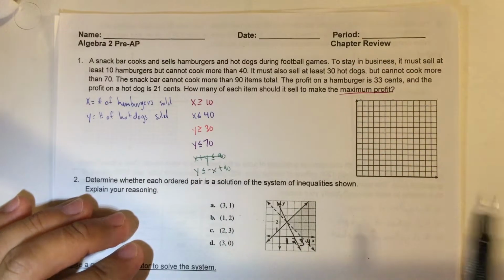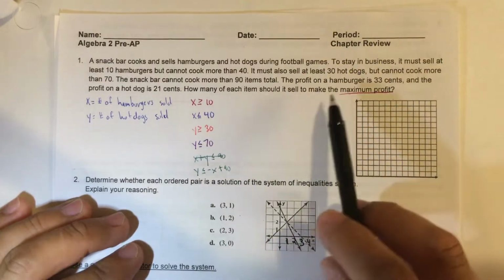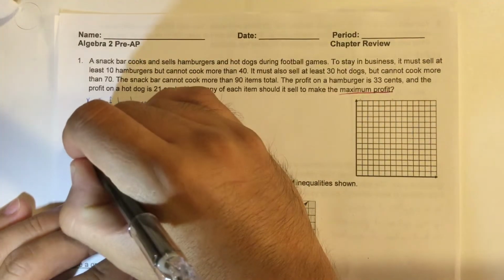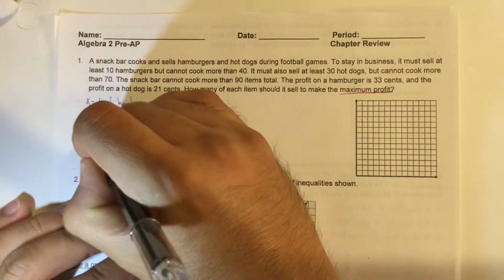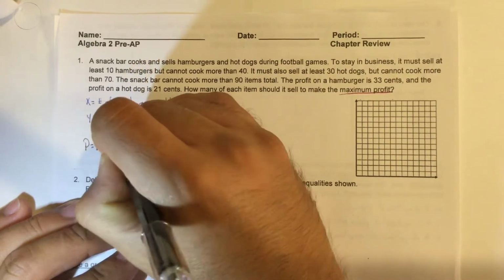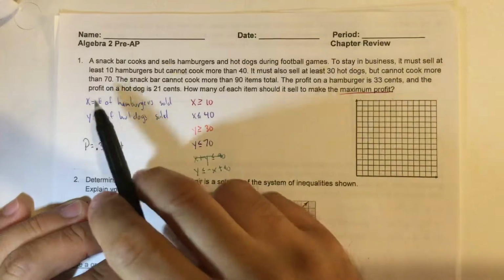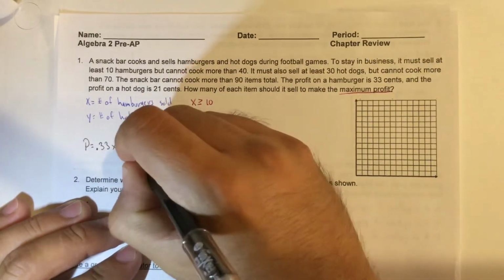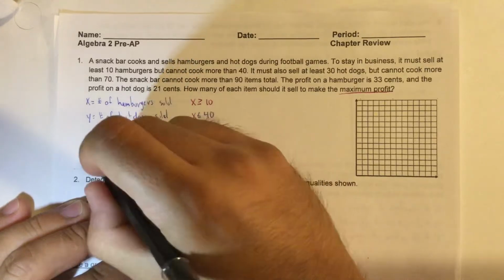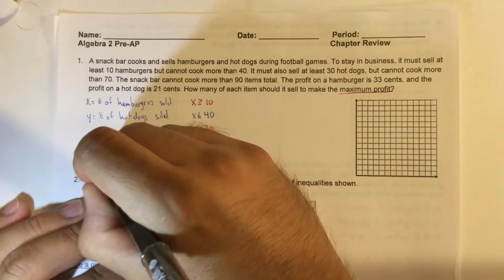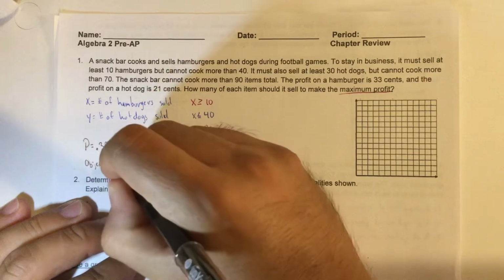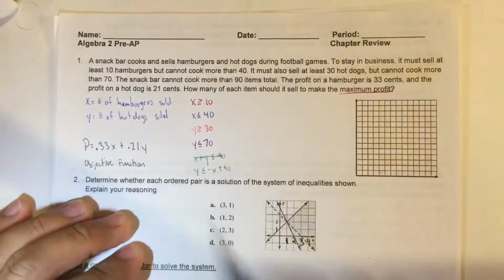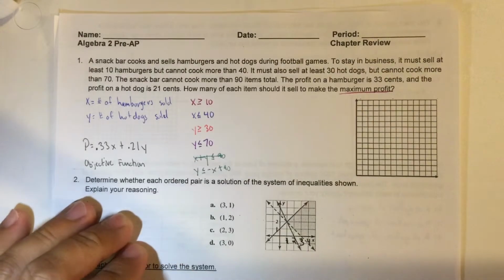And last but not least, we have the profit of a hamburger is 33 cents. So that would be P equals 0.33x plus, and they make profit on a hot dog of 21 cents, so 0.21y. And this right here is our objective function. This is where the vertices, where we figure out, will plug into to give me the maximum and minimum profit here.